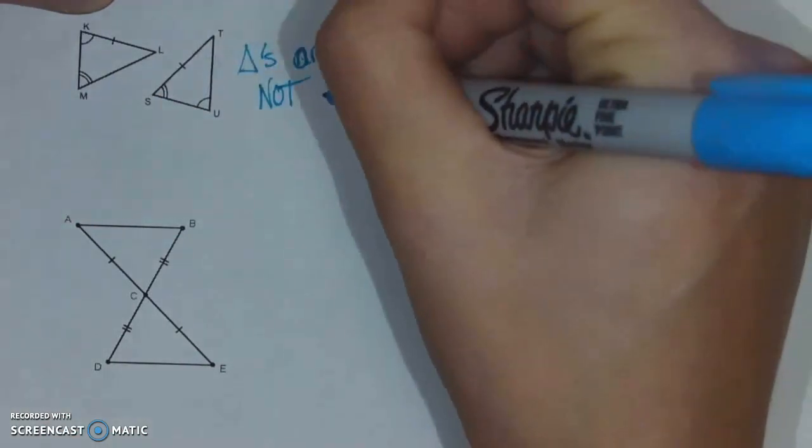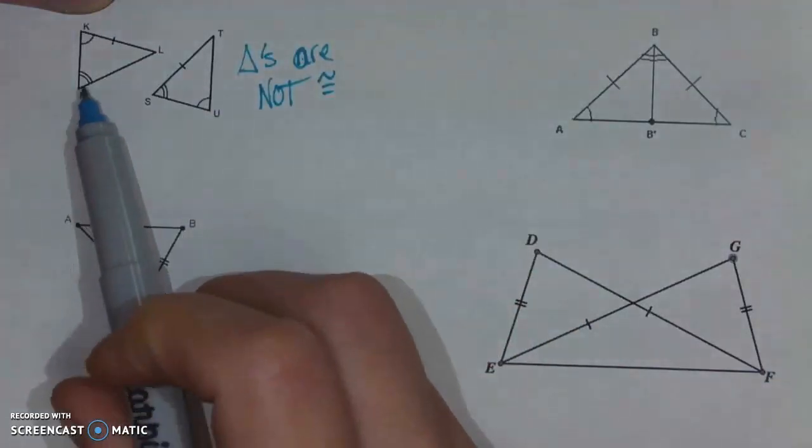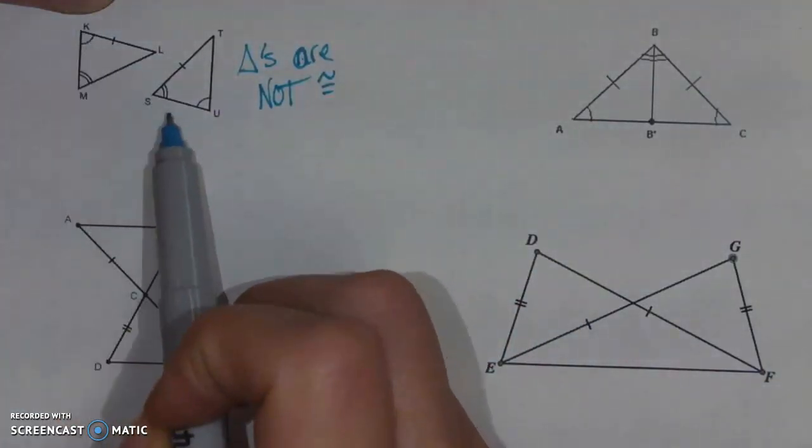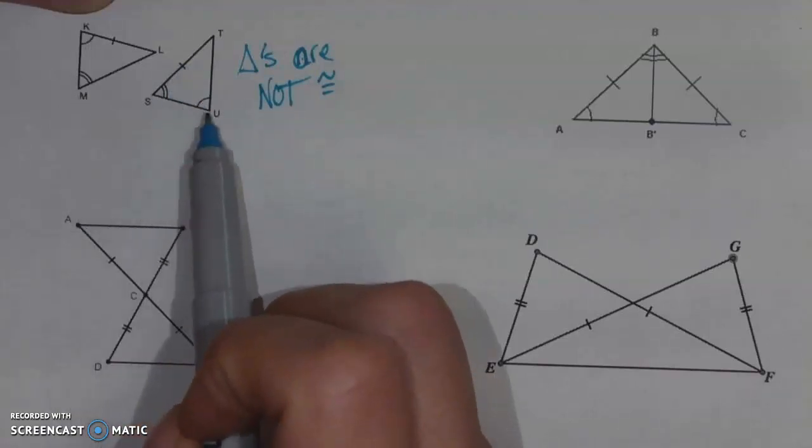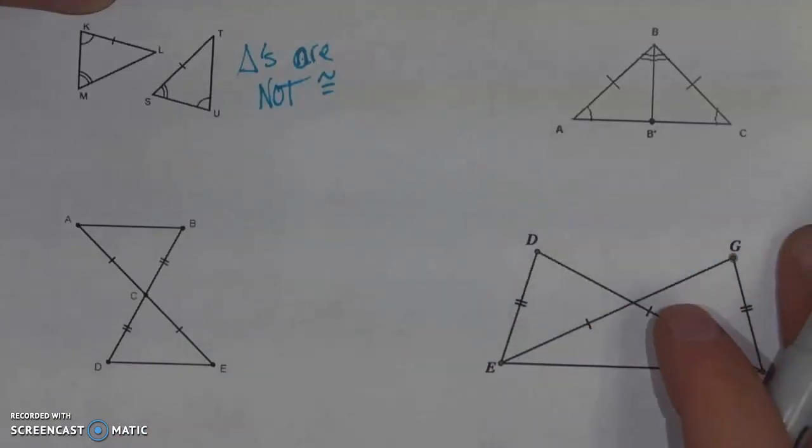Even though the markings make it look like they are, you have to really watch the placement of those markings to make sure that you are actually matching up the correct sides and angles.